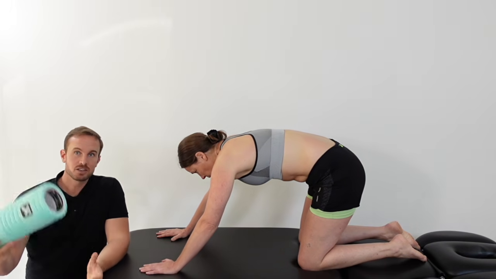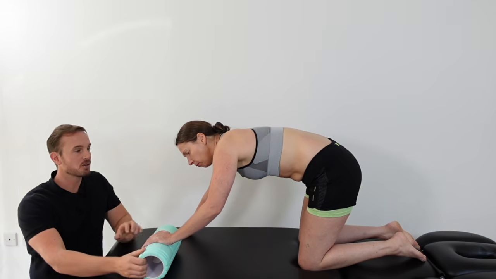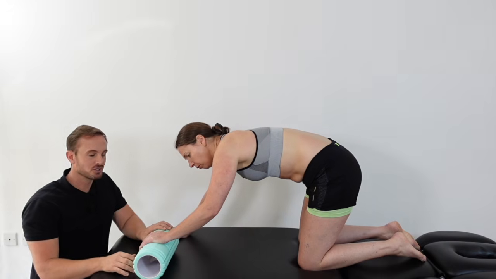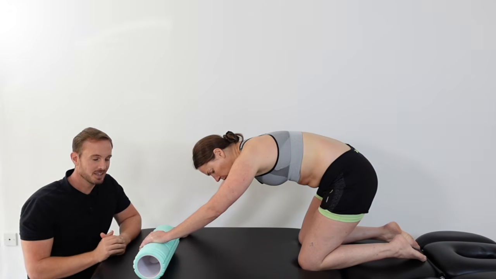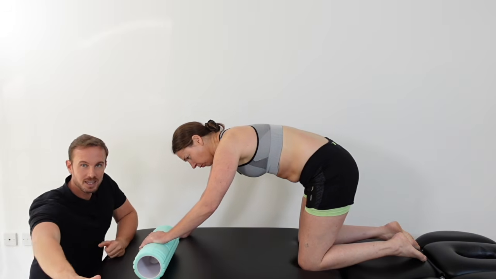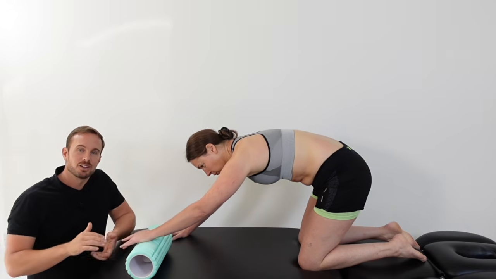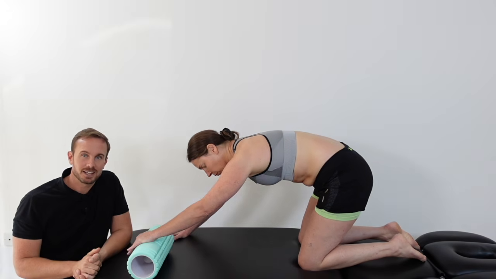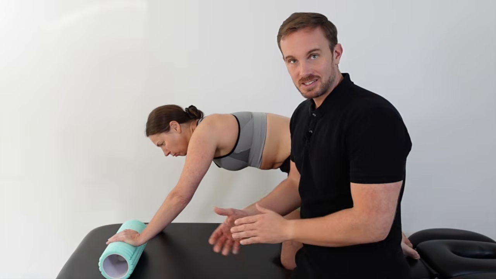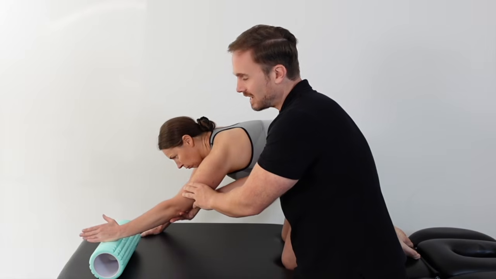Once again, a roller can be a handy thing to use, so they can place one hand on top of the roller, which will put a bit more stretch through the shoulder as they drop down. And then they can also use the roller to roll away and encourage a little bit of extra opening up of that shoulder forward flexion movement.